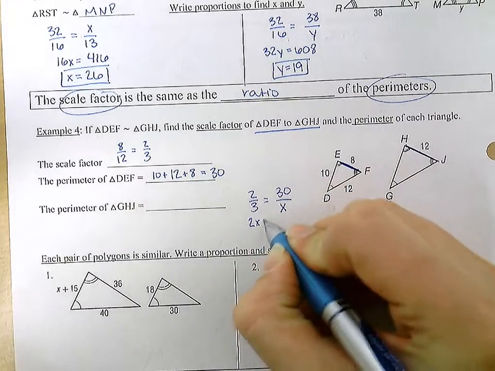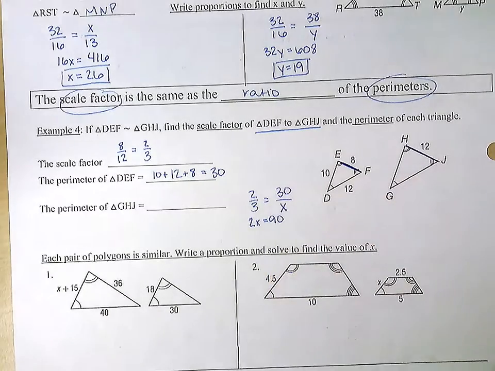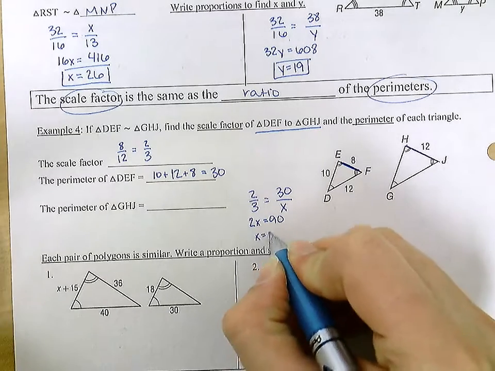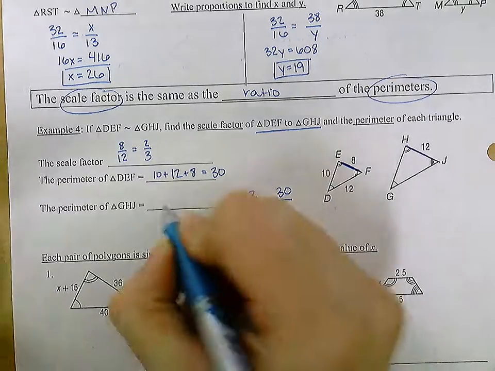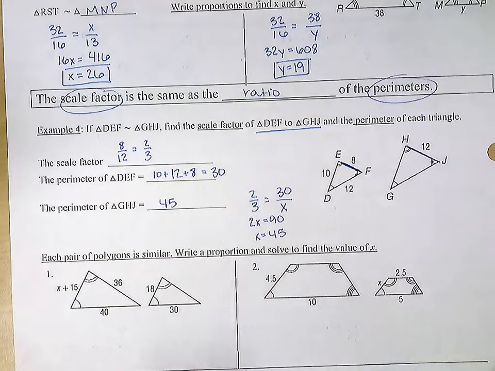So I have 2x is equal to 90. If I divide by 2, x is 45, meaning the perimeter of that second triangle is 45. Okay, questions on example 4?